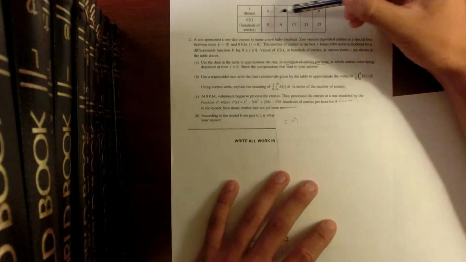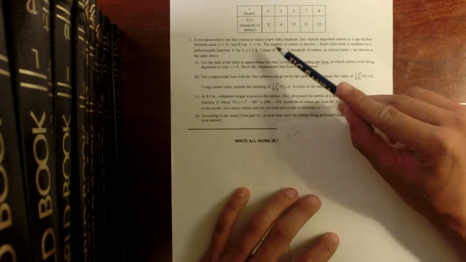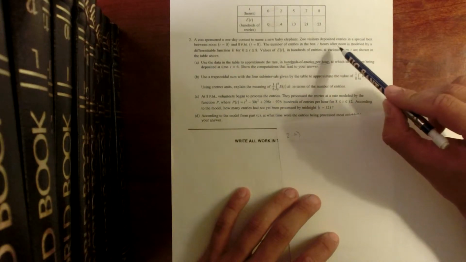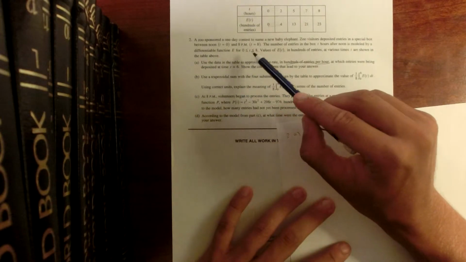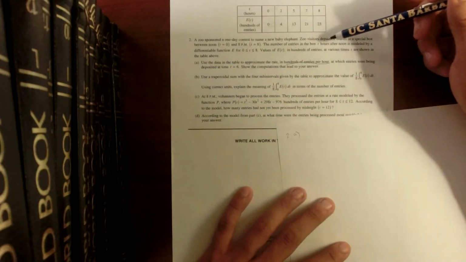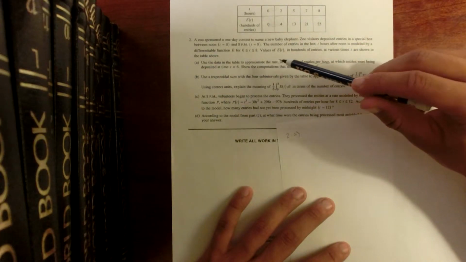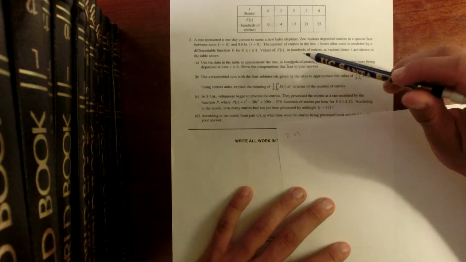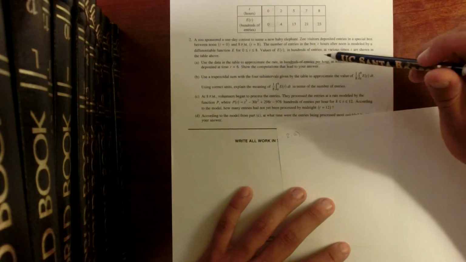So, we see a chart here, and then we begin by reading. A zoo sponsored a one-day contest to name a new baby elephant. Zoo visitors deposited entries in a special box between noon, t equals 0, and 8 p.m., t equals 8. The number of entries in the box t hours after noon is modeled by a differentiable function E for 0 is less than or equal to t less than or equal to 8. Values of E(t) in hundreds of entries at various times t are shown in the table above.